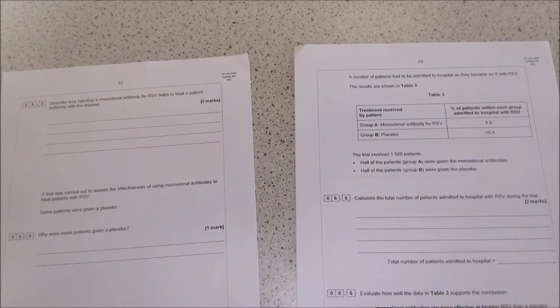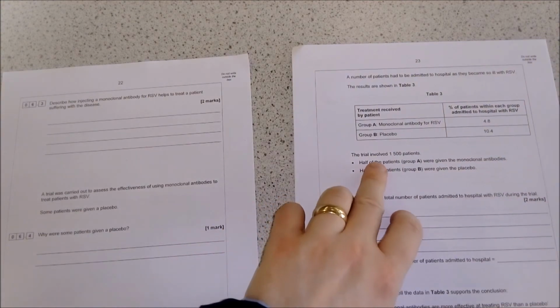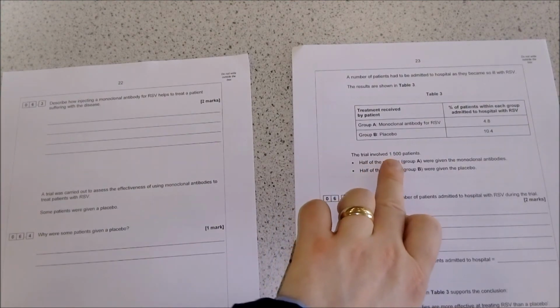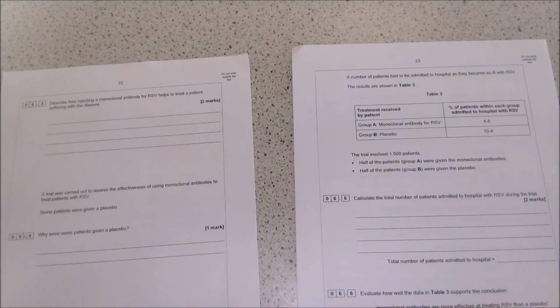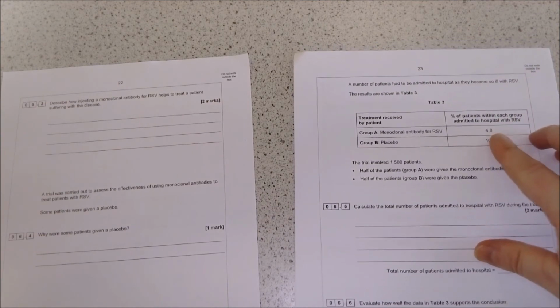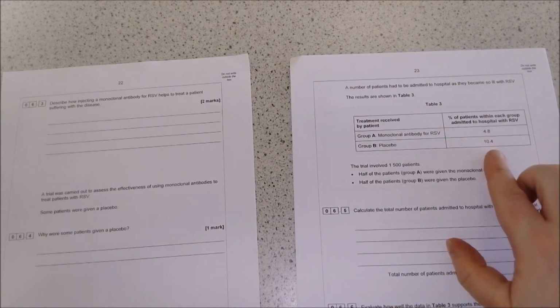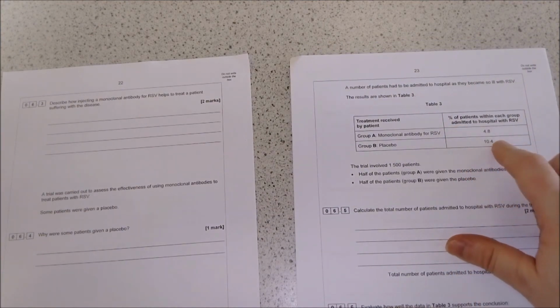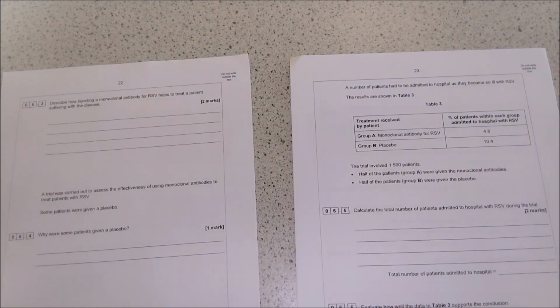Right, so if you've got a trial that involves 1,500 people, and you're looking for the percentage of them that were admitted, you would multiply the total percentage, so 14.8, by the 1,500 to give you that total.